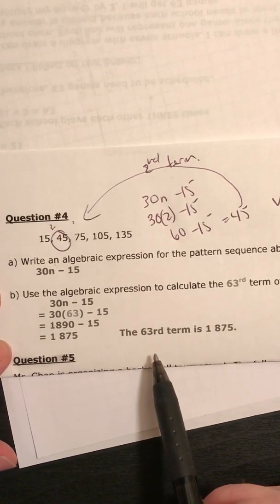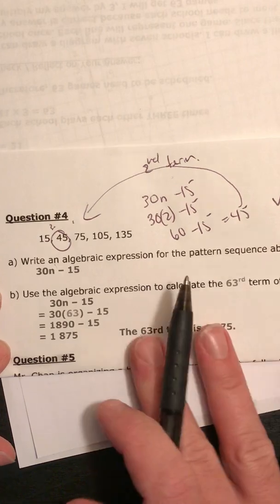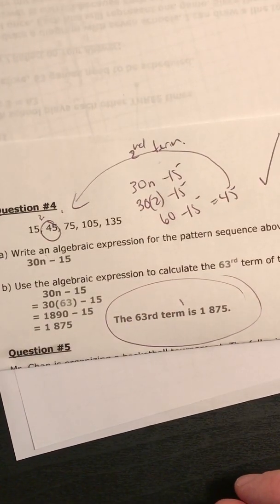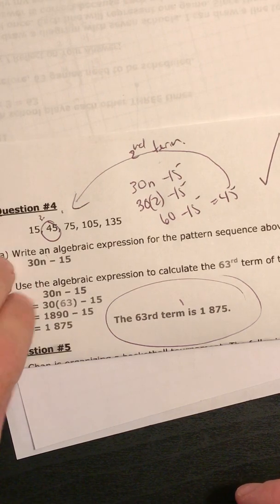These are bigger numbers. 1875. That's going to be your 63rd term. Essentially, guys, that is it.